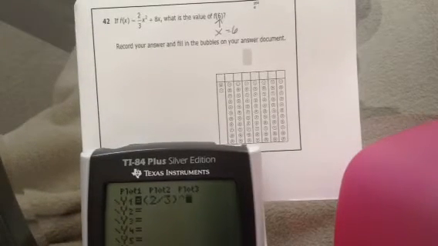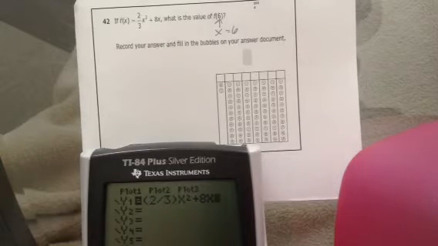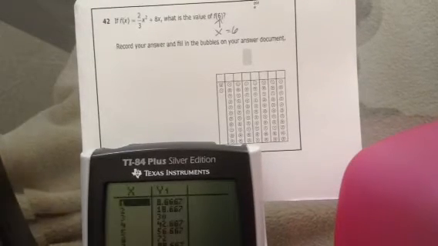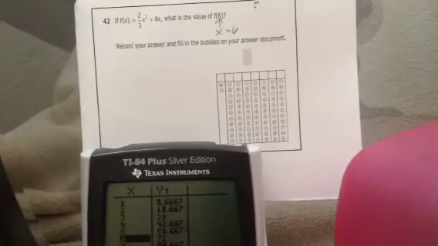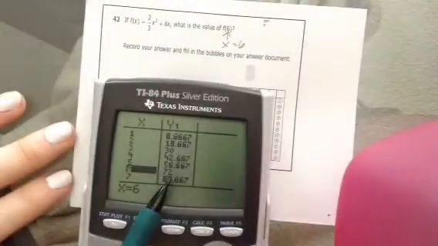I always put my fractions in parentheses. Oops, x squared plus 8x. Just to be sure that I don't mess it up. And then f of 6 is 72. You got that? 6, 72.